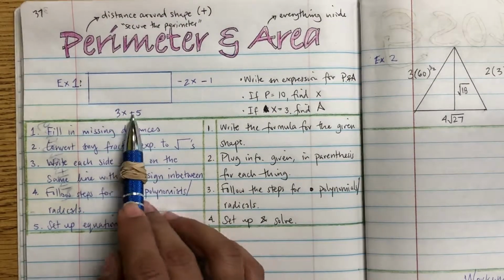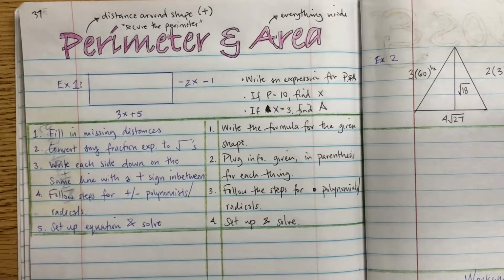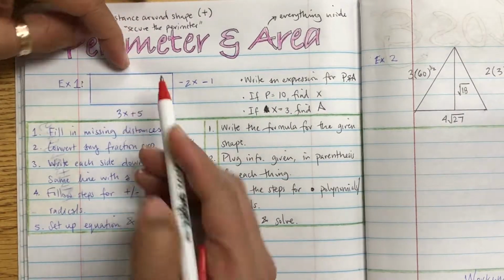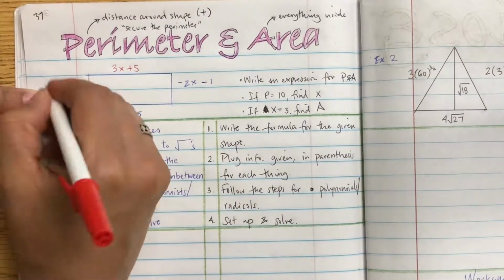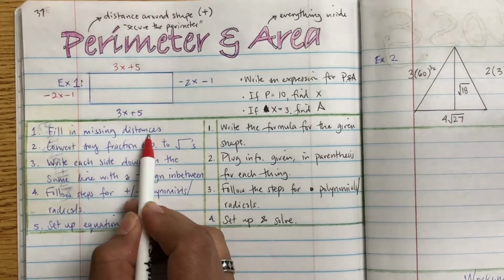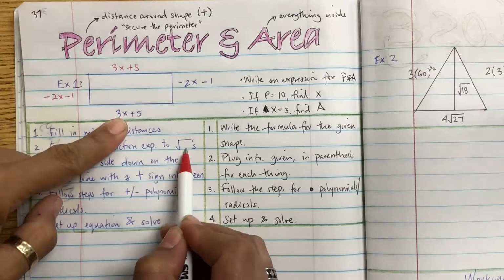So these are the steps. First thing you do to find the perimeter is fill in the missing distances. So let's fill out that distance. That distance is the same as 2x plus 5, and that distance is the same as 2x minus 1. Right. Then it says convert any fractions to exponents to radicals.